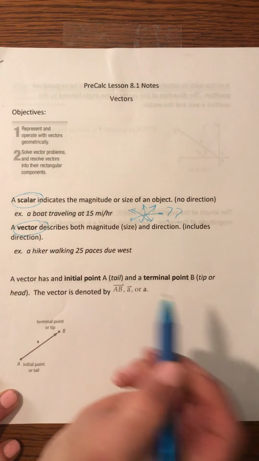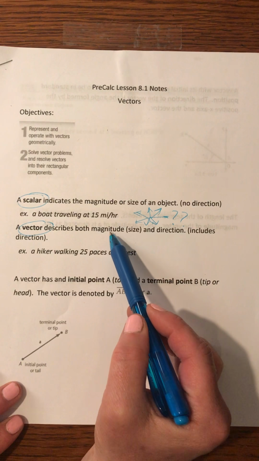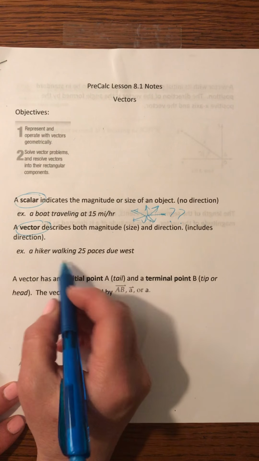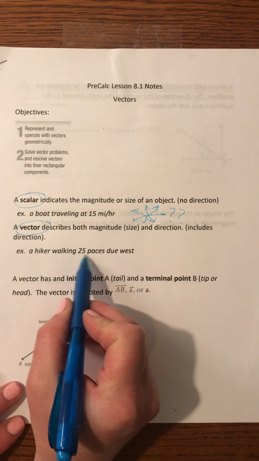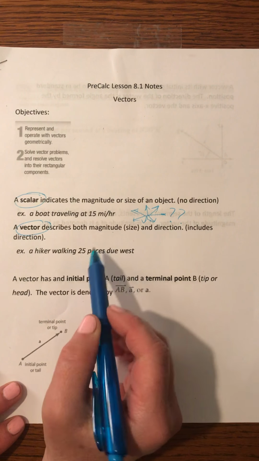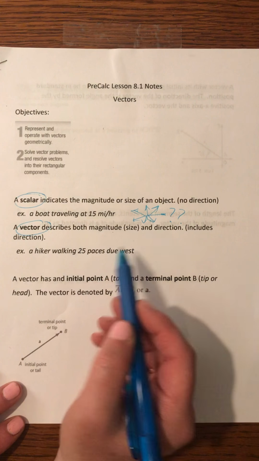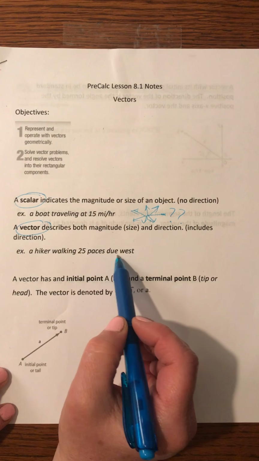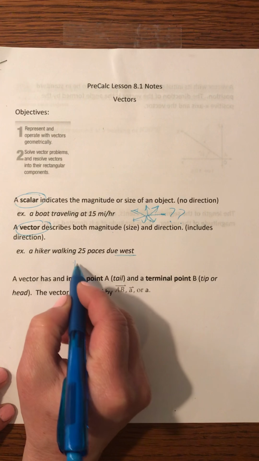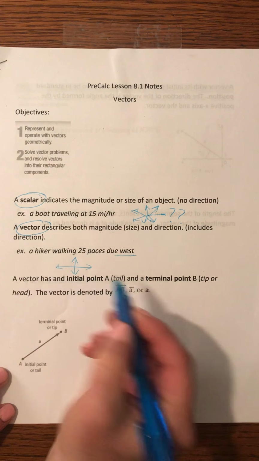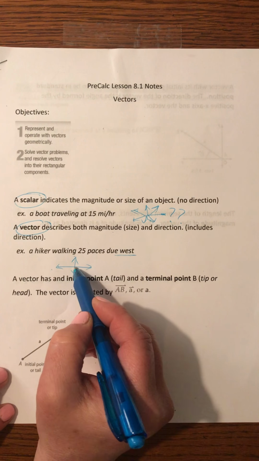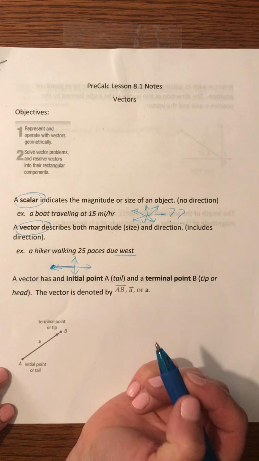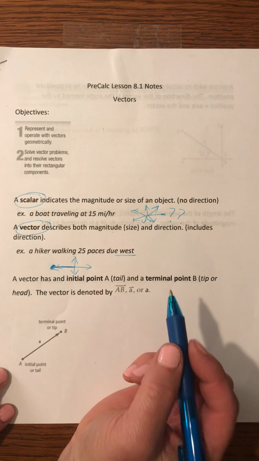A vector describes both magnitude, so some kind of value for the size of it, and direction, so where we're going. In this example, a hiker walking 25 paces due west. So the size is 25 paces. Then we're given his direction so that we know if we're looking at north, south, east, and west, that he's going directly west 25 paces. So he's over here somewhere. So that one's giving us directions.